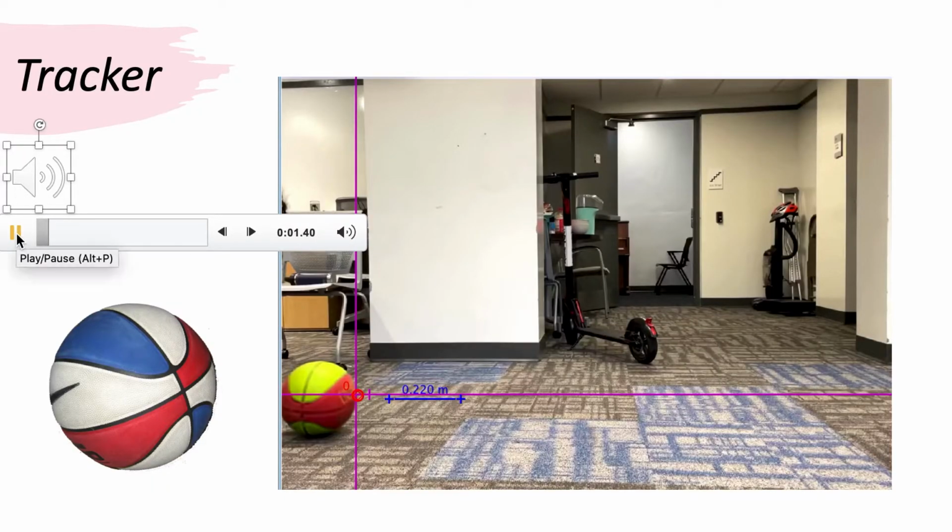This is my video in Tracker. I used the diameter of the ball, which is roughly 0.22 meters, as my scale, and I aligned the axes right in front of the ball so that every 0.01 seconds, which was my time interval, I could plot where the ball was, and Tracker could create a position-time graph and get my data for me.